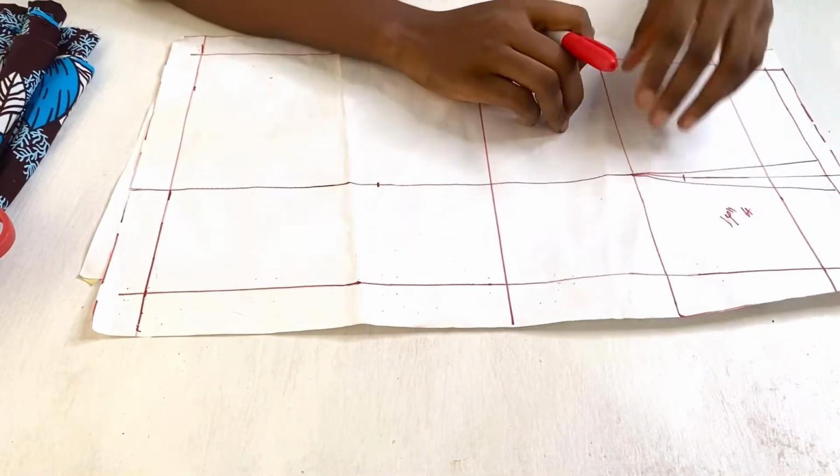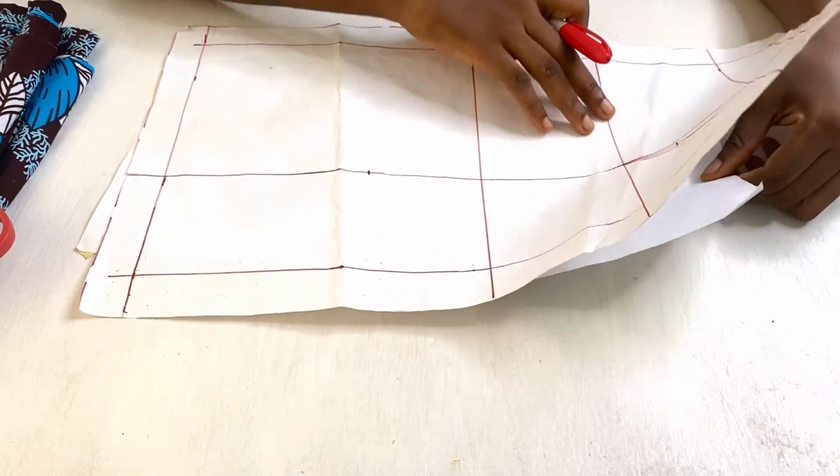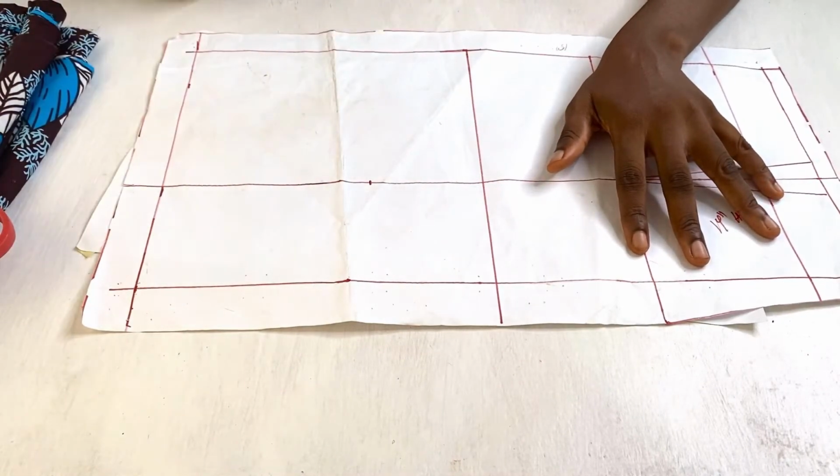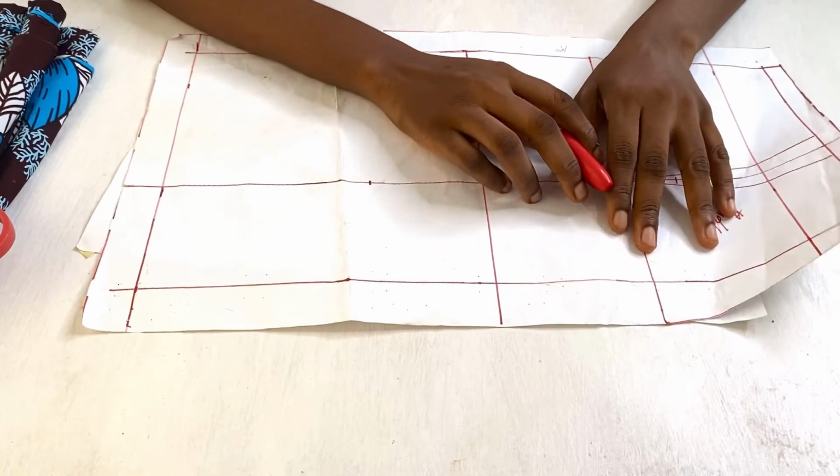First things first, let's measure our crotch depth measurement. Your crotch depth is gotten from your body rise. You convert whatever measurement you get from your body rise into cm.